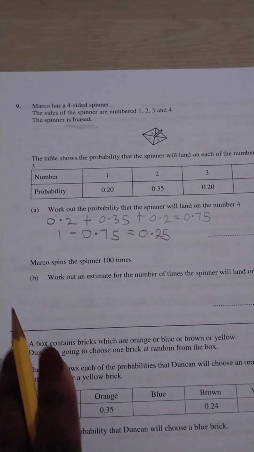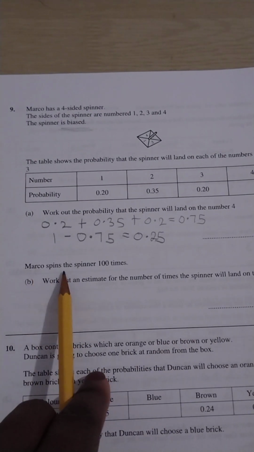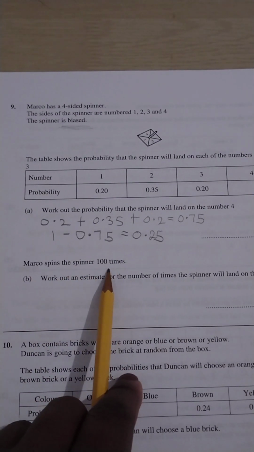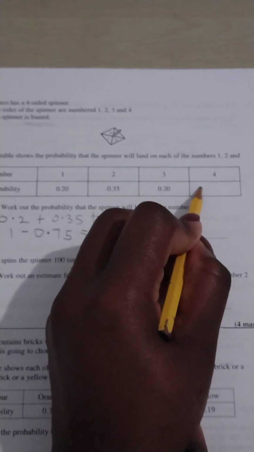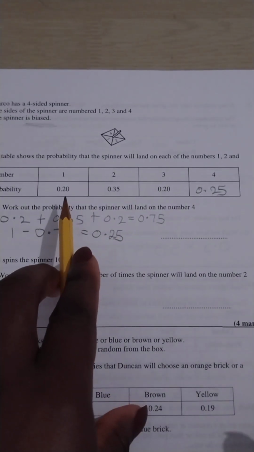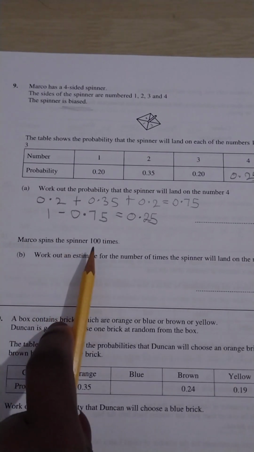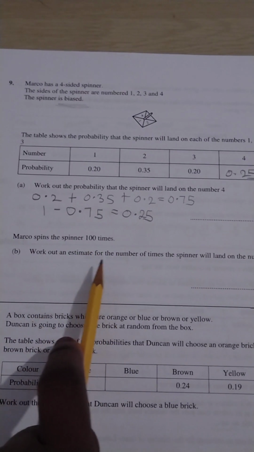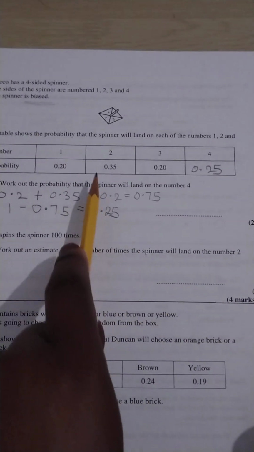Okay, now the question carries on. Marco spins the spinner 100 times. Okay, so remember these probabilities that we have here, 0.25. So these probabilities that we have here are the probabilities when the spinner is spun once. Okay, but right now Marco spins the spinner 100 times. Work out an estimate for the number of times the spinner will land on the number 2.